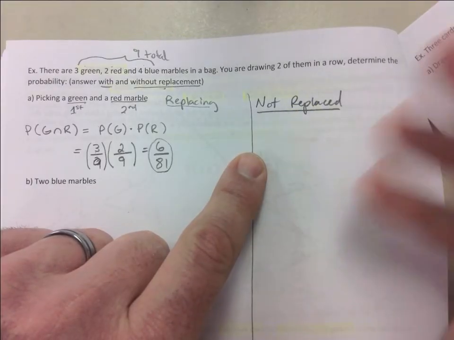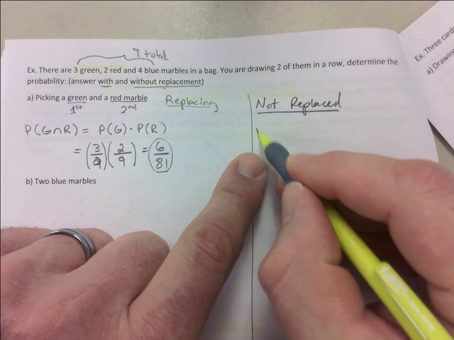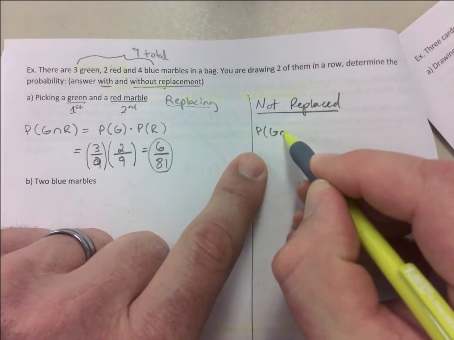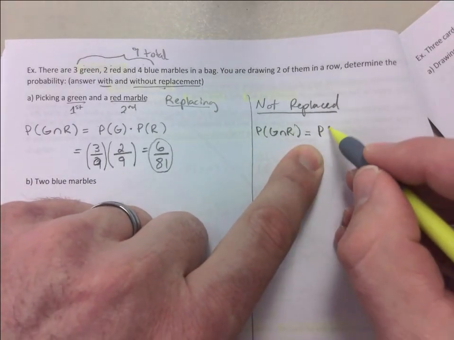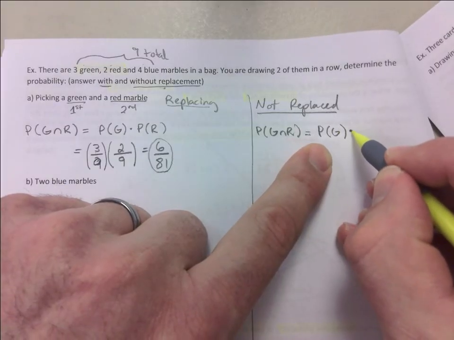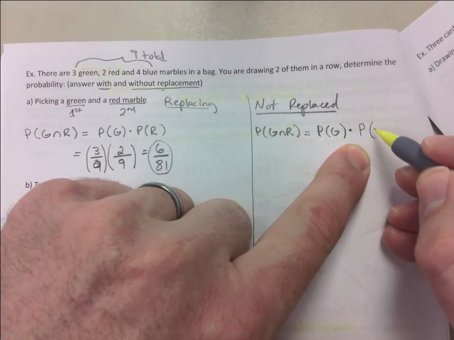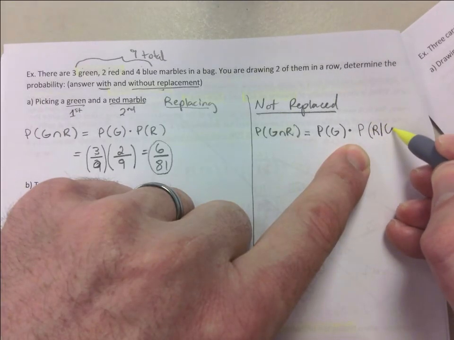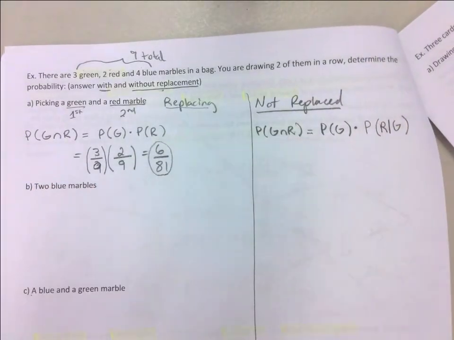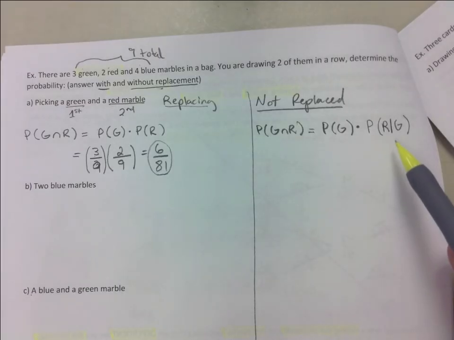When you're not replacing, we're talking dependent events, right? Where the first event will affect the second one. This is how I will show you that that's happening here. So we will take the first marble, which is green, and we will multiply it by, ready for your new notation that you're going to learn today, probability of a red, given that I took out a green one. When you're writing this down, you're letting your audience know, oh, you're not putting it back, you're affecting it.